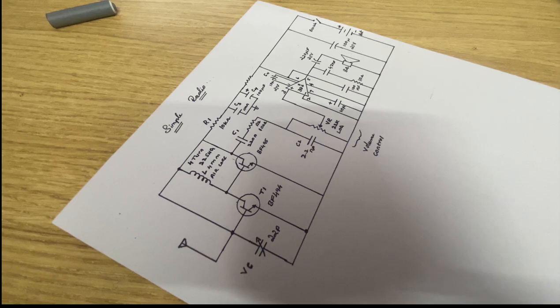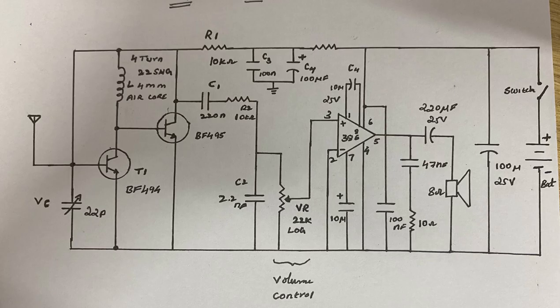So the audio amplifier will amplify the given input signal and it gives the output on the speaker. So in the entire circuit, the variable capacitor, which is of 22 picofarad, will act as a tuning point where we decide the frequency that the oscillator is going to detect.